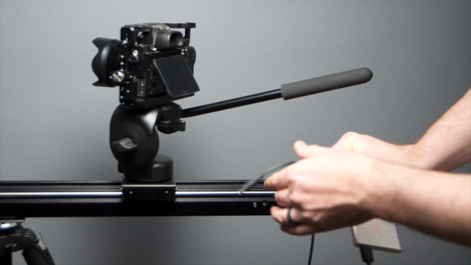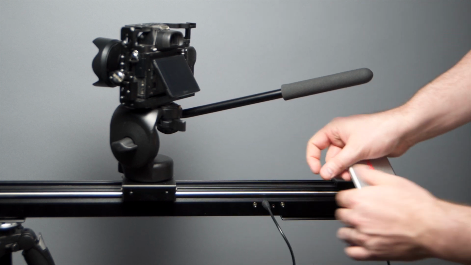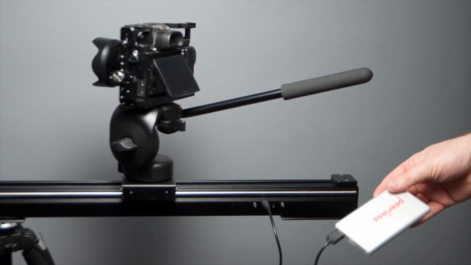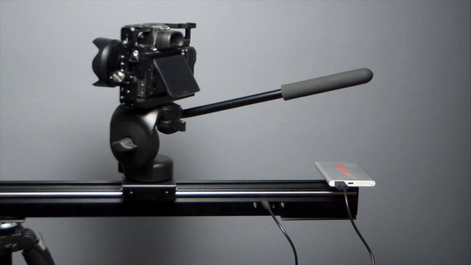It also comes with a cable that allows you to plug a USB power bank directly into the slider as well. So if you're going to be doing long motion time lapses that last like half a day or a full day, you can plug a USB power bank directly into it and not worry about the slider ever dying or running out of power.